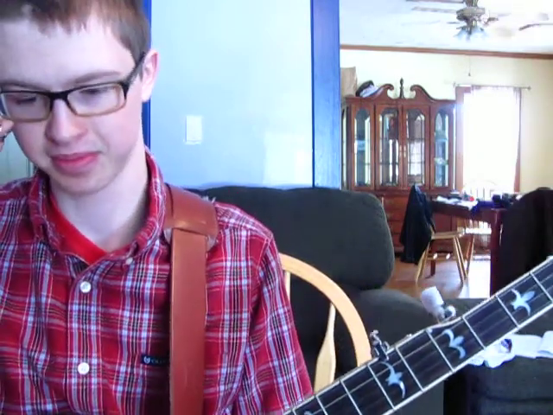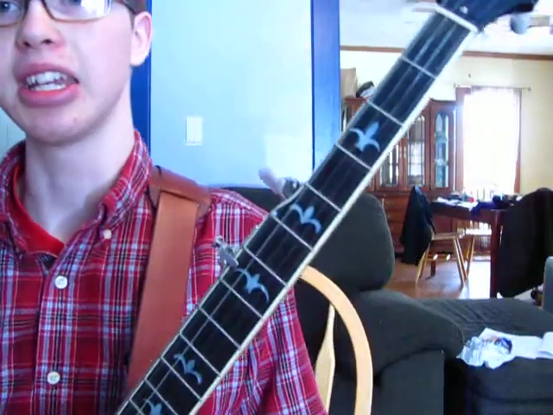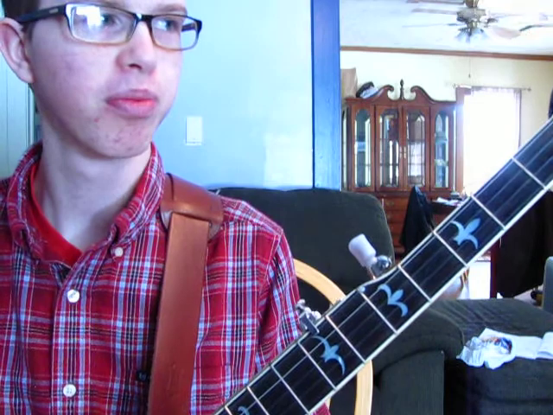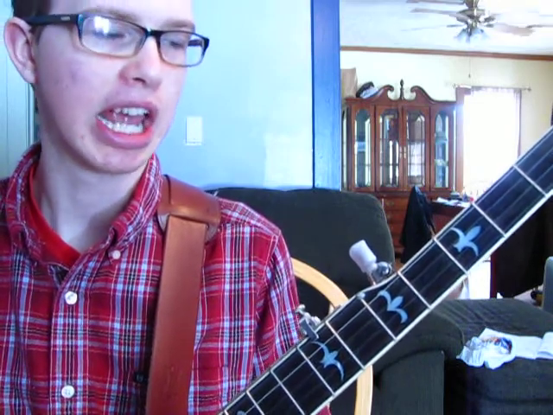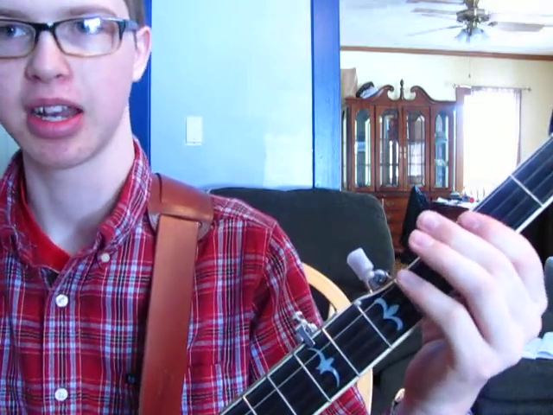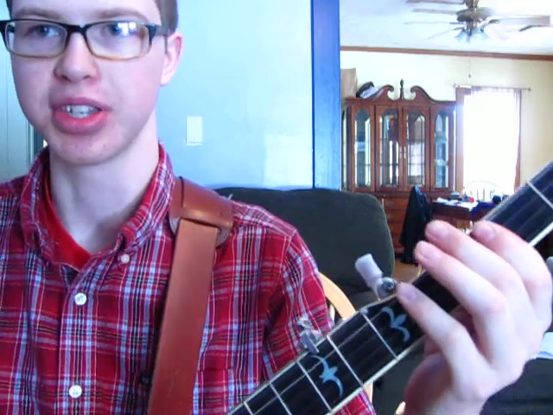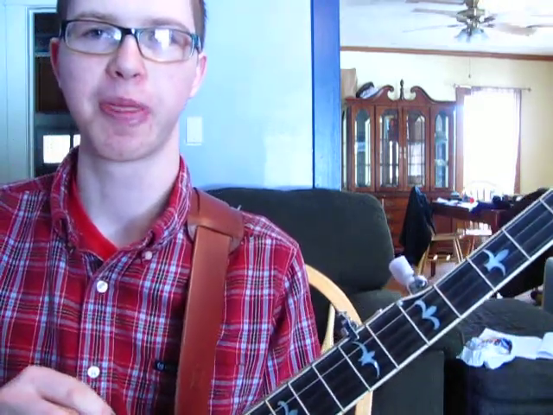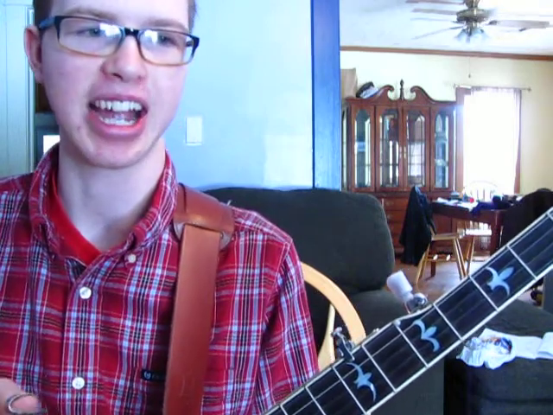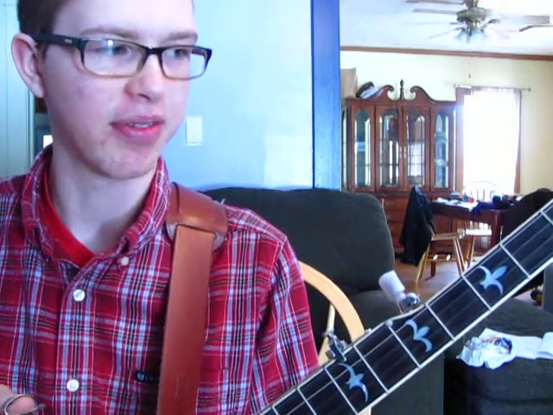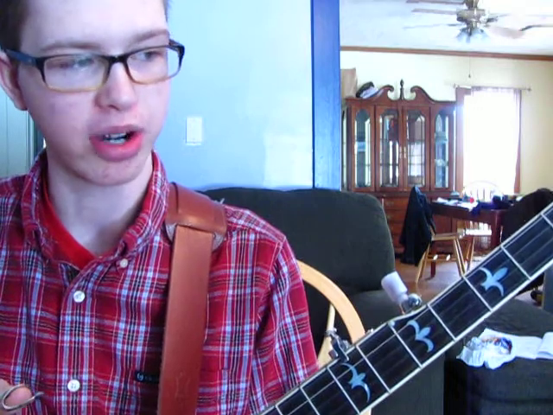Now, while we're at it and we're in strange chords, we can play in the key of A. Most people will capo it at the 2nd fret and play in the key of G, which is the easiest way to play. Or you can play the actual key of A with its actual chords.